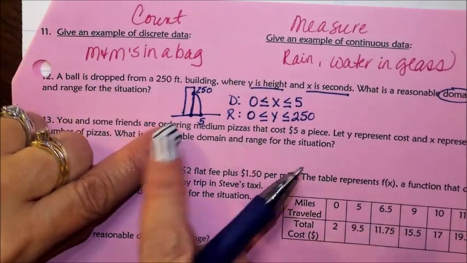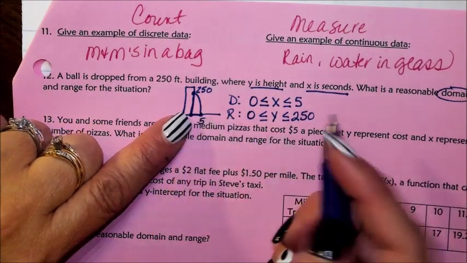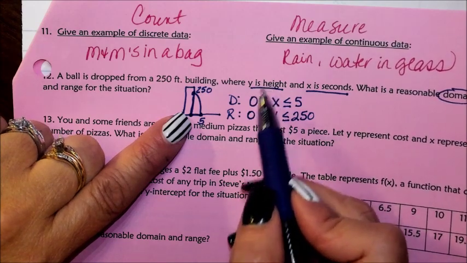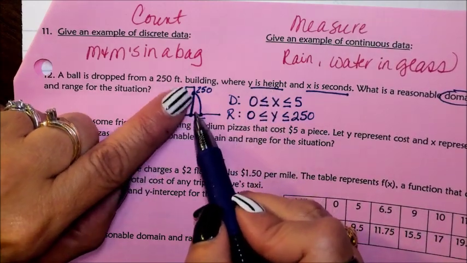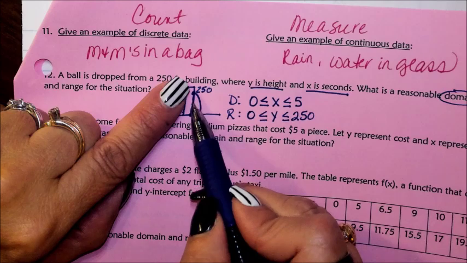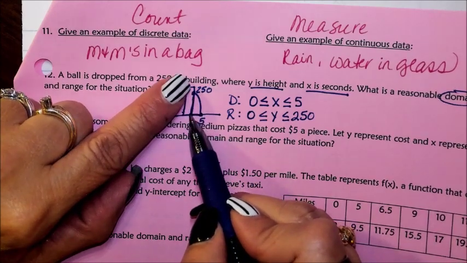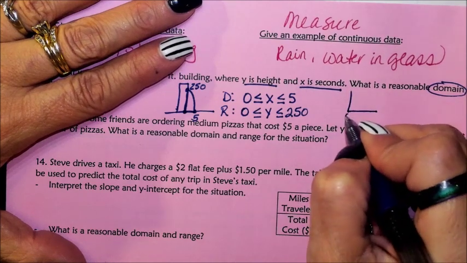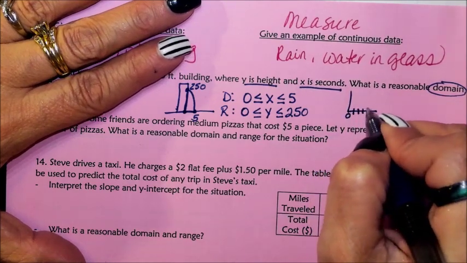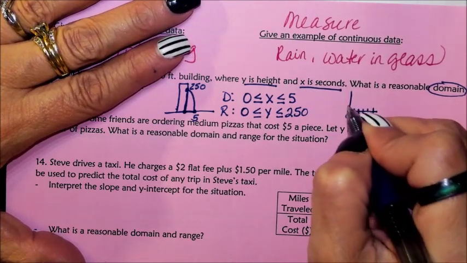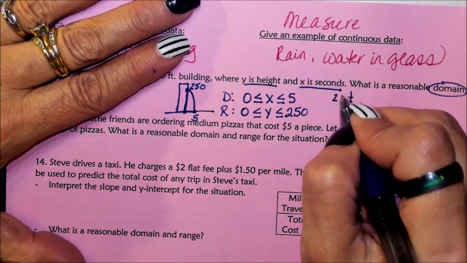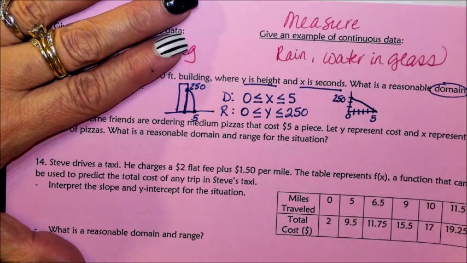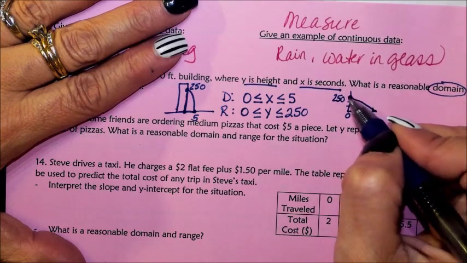So domain is how long was it in the air? Seconds. H or y is the height. What's a reasonable height of this? How tall is it? 250 feet all the way down to 0. So that's how tall it is. If you thought about it from just a graphing standpoint, you'd go 1, 2, 3, 4, 5, and this will just say right here is 250. So it would look something like this. My graph.